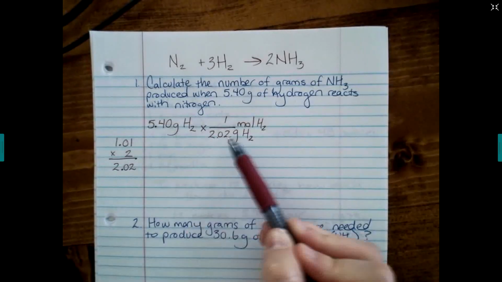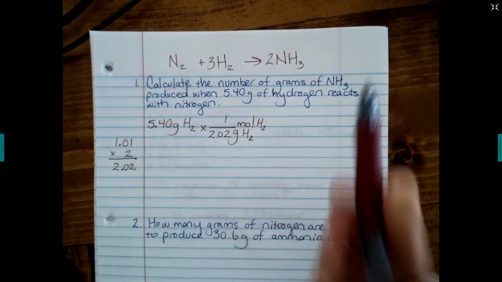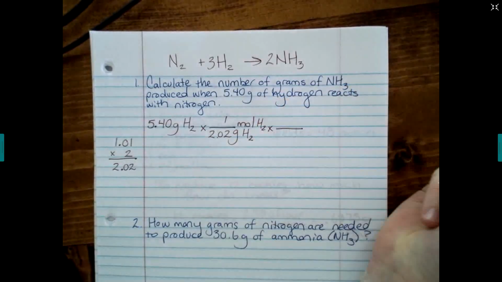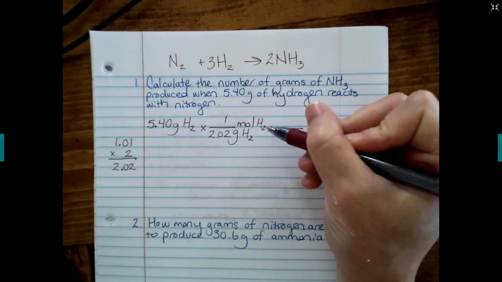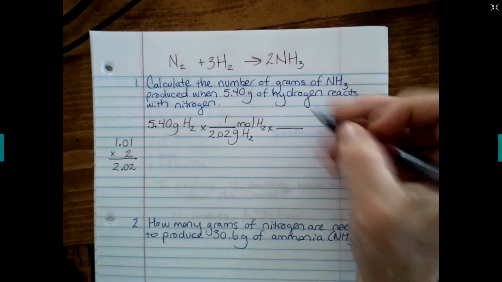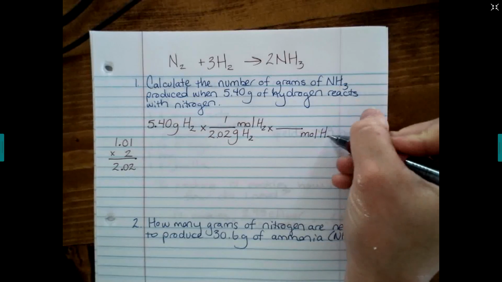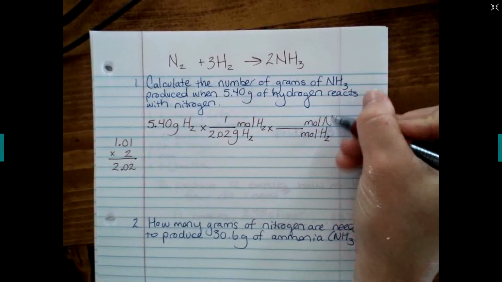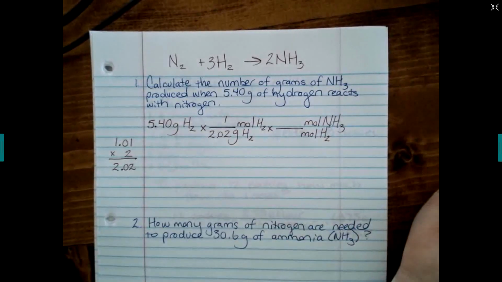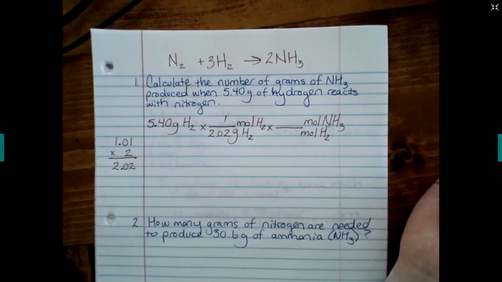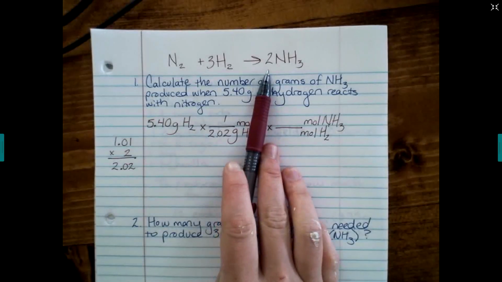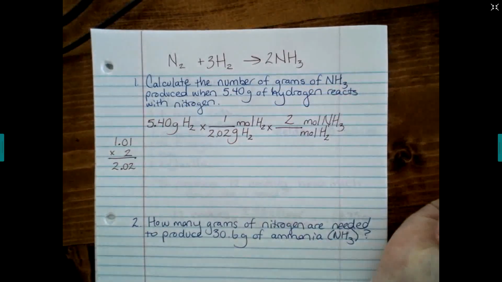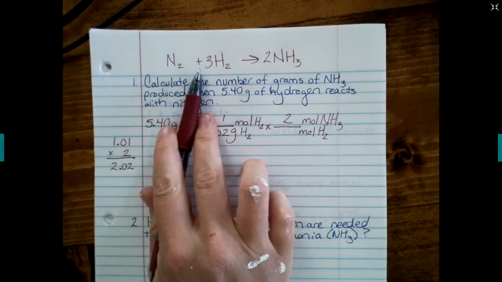So now, if I were to go ahead and solve, I would have moles of hydrogen, but I'm not ready to do that. Now I want to convert moles of hydrogen into moles of ammonia. So I'm going to move moles of hydrogen to the bottom, and I'm going to put moles of ammonia on top. Now what I'll be filling in here is a mole ratio. And remember where I'm getting that mole ratio from? I'm getting it from the coefficients. So the coefficient in front of ammonia is 2, and the coefficient in front of hydrogen is 3.